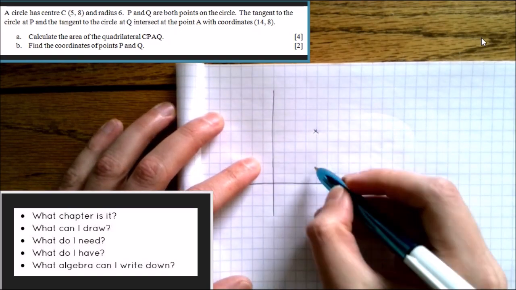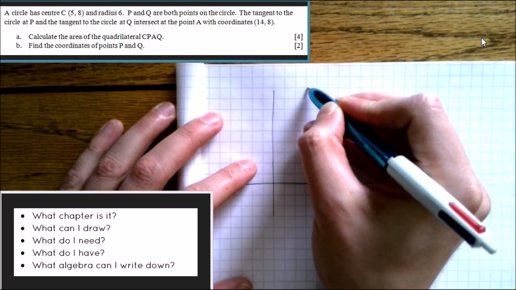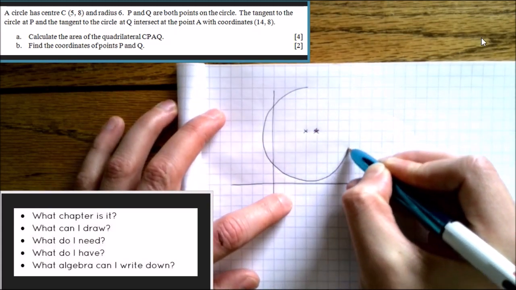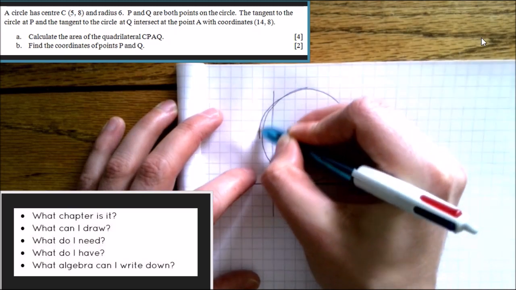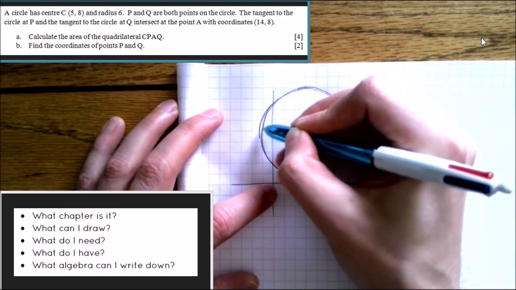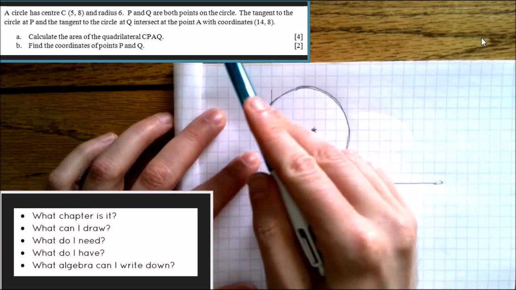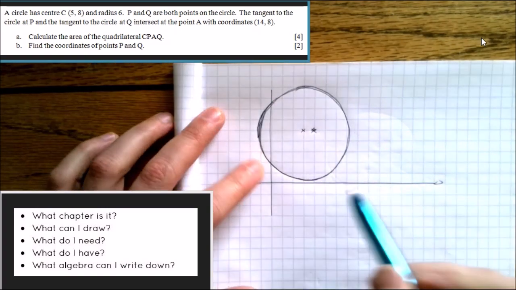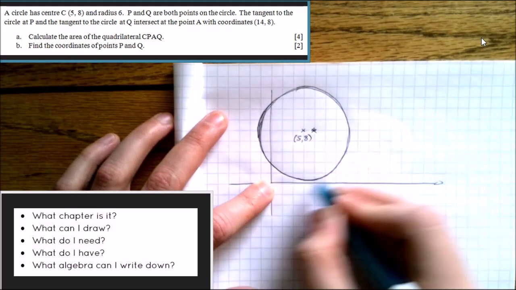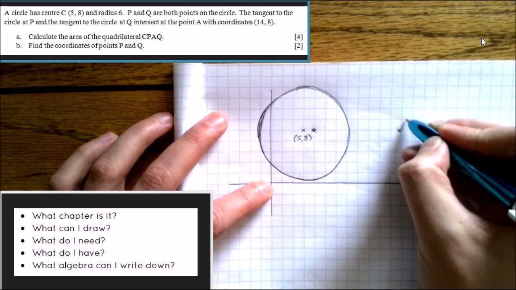Well, I do know that because of that radius 6, it's going to have to push that along a bit. It's going to intersect over here, but not down here. I think that might be important. Okay. That'll do us. Bit scrappy, but it's all we need. P and Q are both points in the circle. Coordinates 14, 8. Well, if this is 5, 8, then 14, 8 is going to be out here at the same height.